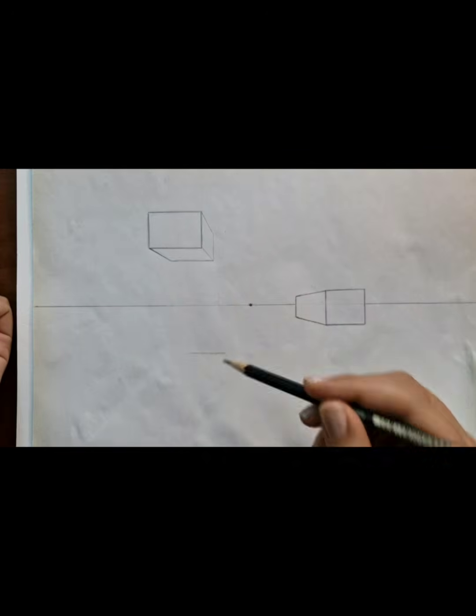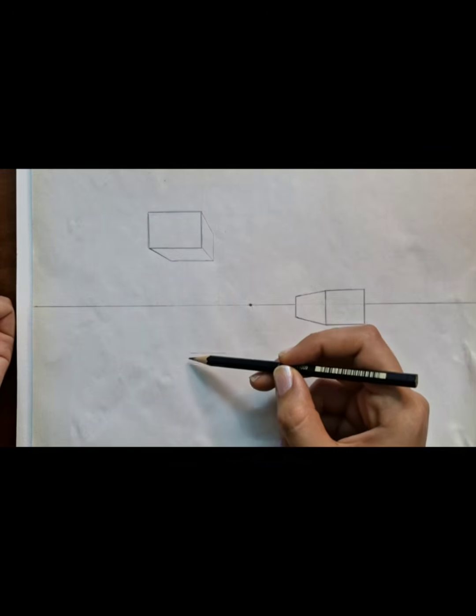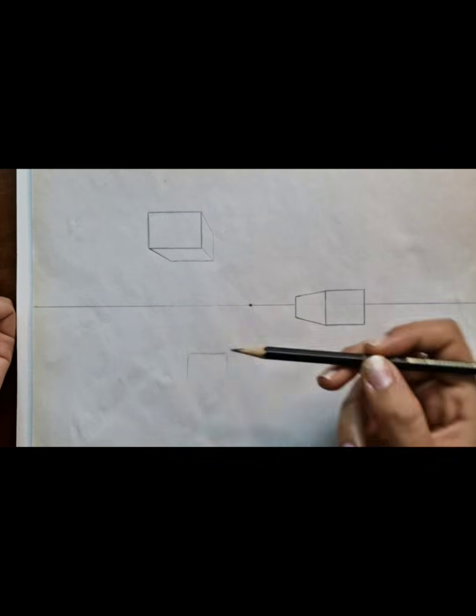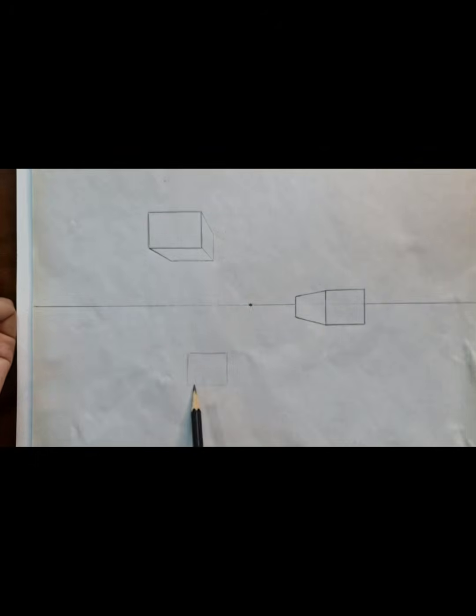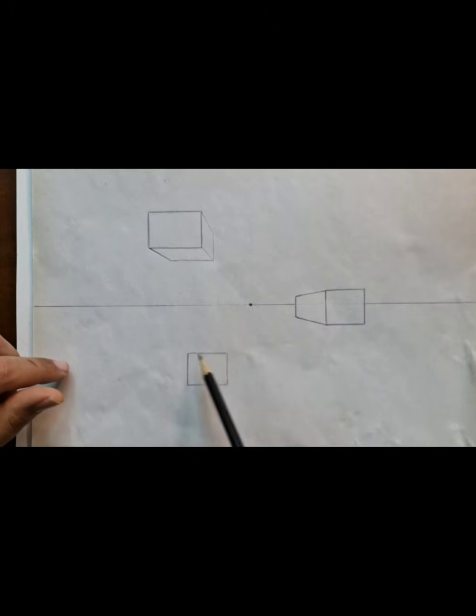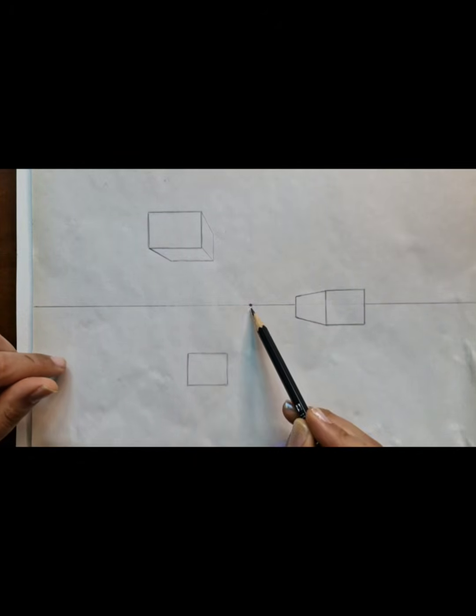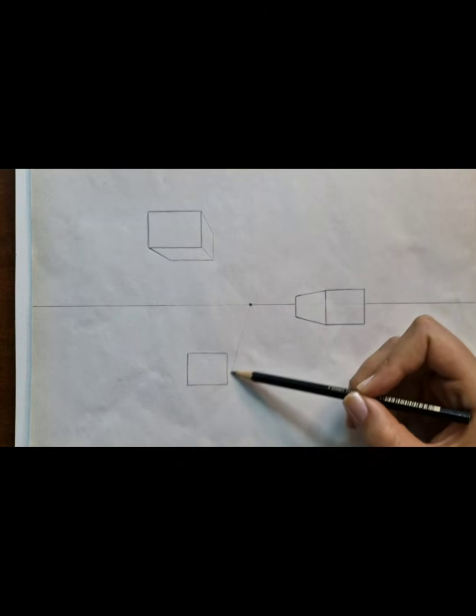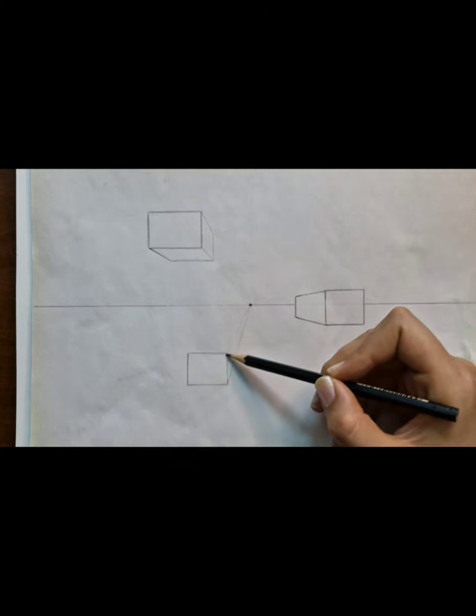Let's draw a box below the horizon this time, and I think I'll make it close to the vanishing point so we get a sliver of a side. Let's draw our square, and remember those converging lines go from the corners of the object that aren't hidden. This one here goes right through, so it's behind it. So let's connect the edges for our converging lines.